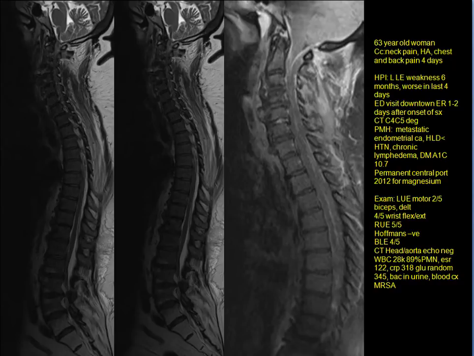On exam, her left upper extremity was 2 out of 5 in biceps and deltoids, 4 out of 5 in wrist flexors. So her biceps and deltoids are very weak. Lower extremity is 4 out of 5. White count's 28,000. ESR is 122. CRP 318. Glucose 345. So just on this presentation, she has all the markers that we talked about that you cannot treat this medically. Look at the BMI of 66. Wow, 66. That's important. That definitely affects everything.